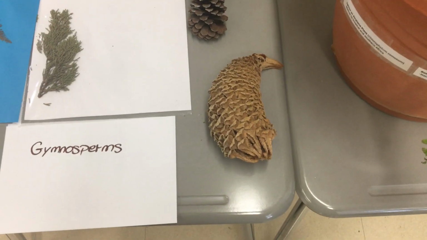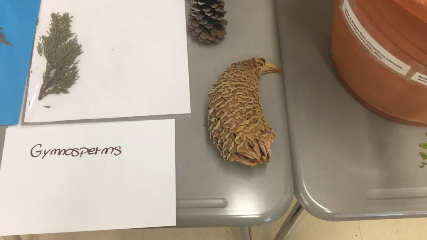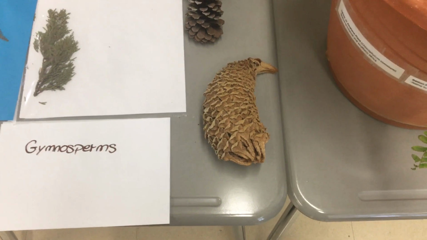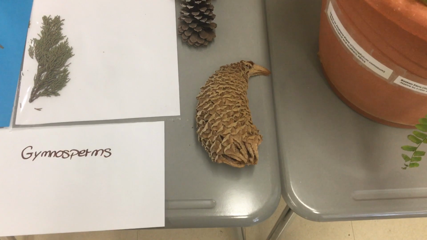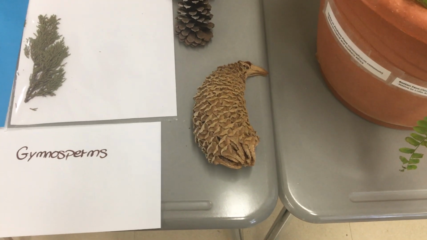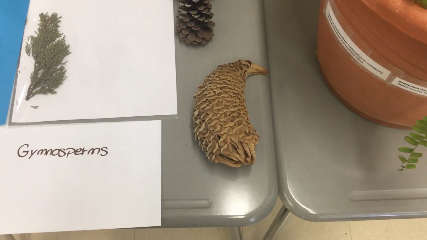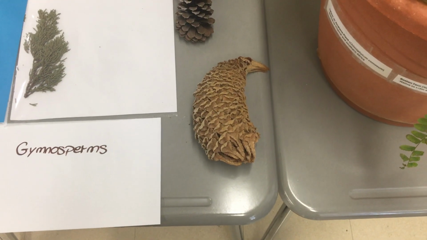Here is another gymnosperm. This one's kind of an odd one. This is called a cycad. This particular species is not native to Texas. This one came from Japan. But people plant this type of cycad in their yard here, and it does quite well.